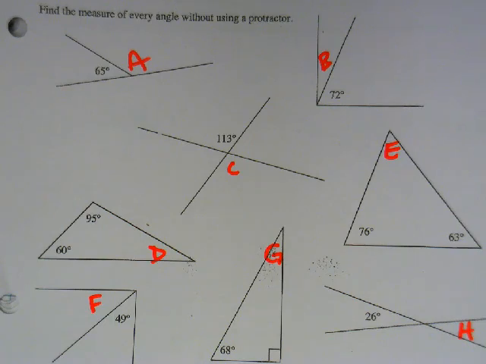Letter C, there's no math for letter C. C is the easiest one. There's no math involved. So you can plug in C with no math. No calculator.